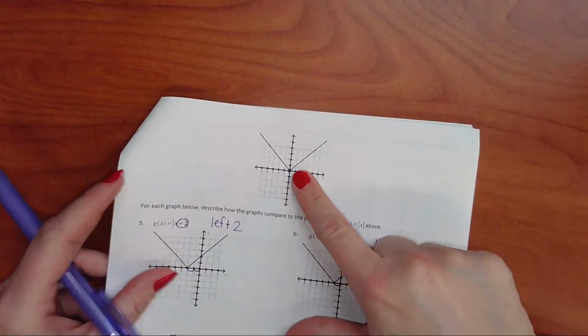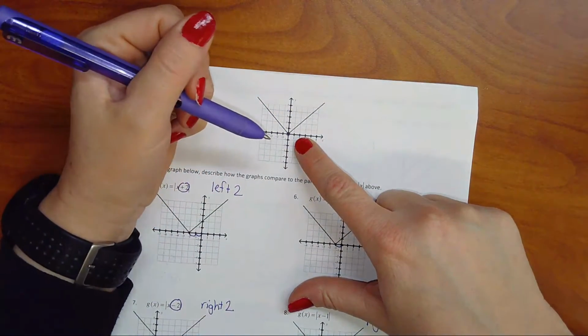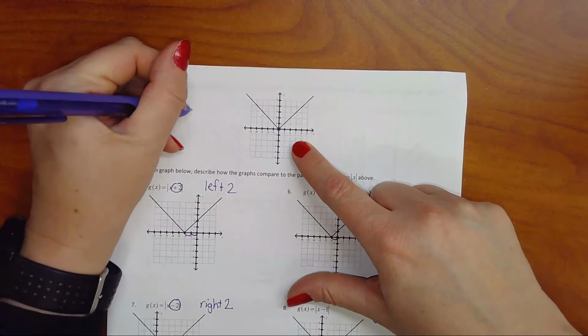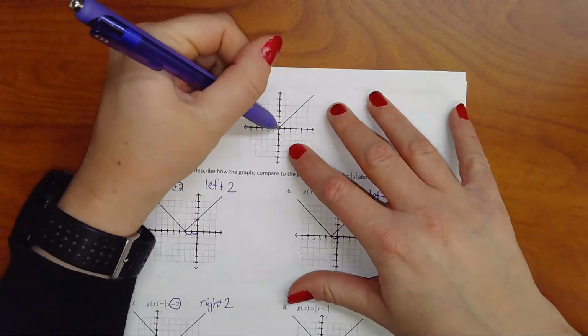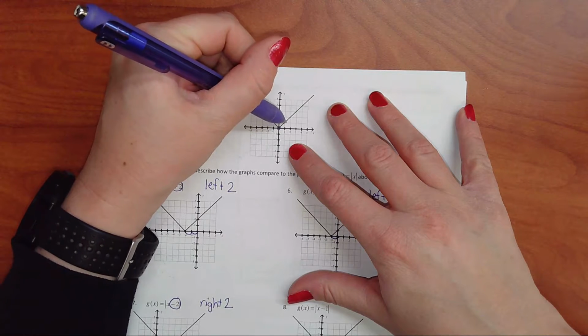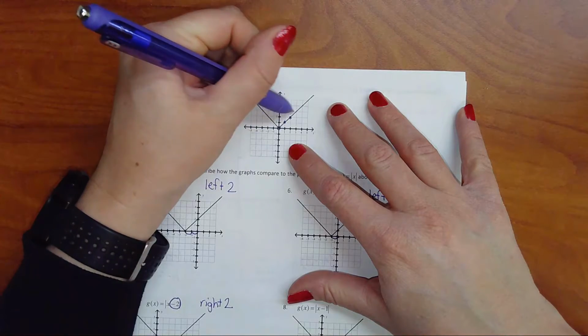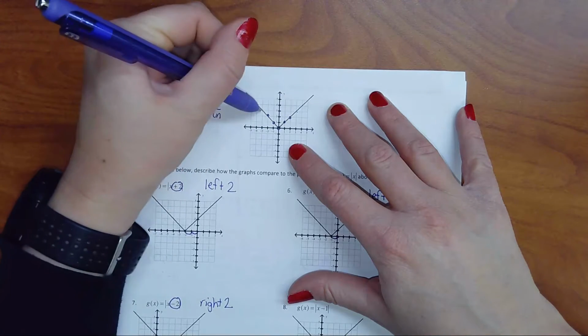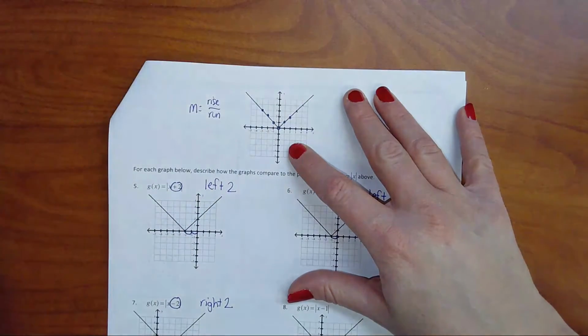So if we look back, let me show you this real quick. Here is the parent function of an absolute value graph. And if you look here, I want to call it the slope. Remember, slope is rise over run. So here the slope is up 1 over 1, up 1 over 1, up 1 over 1 on both sides. So that's what's going to change today: that slope.